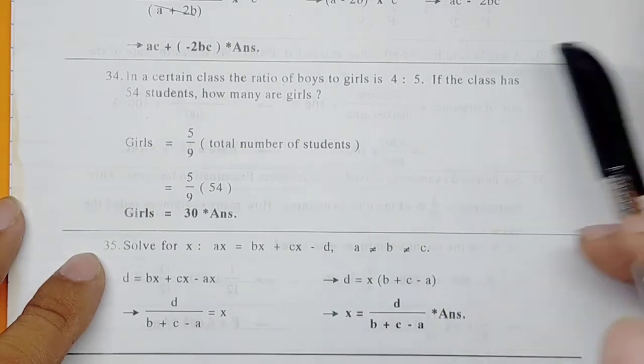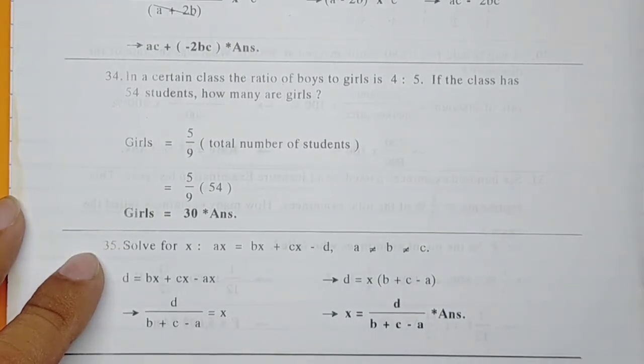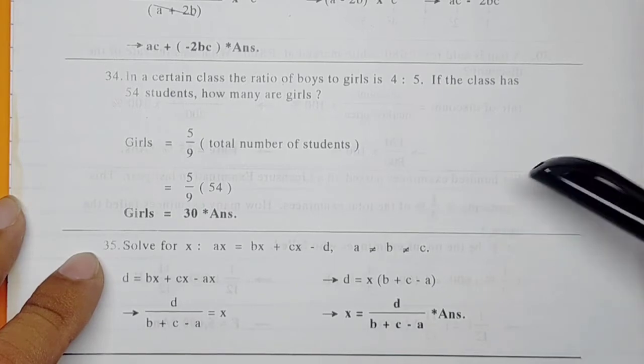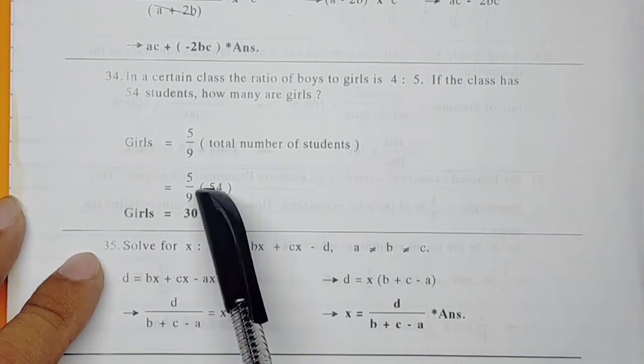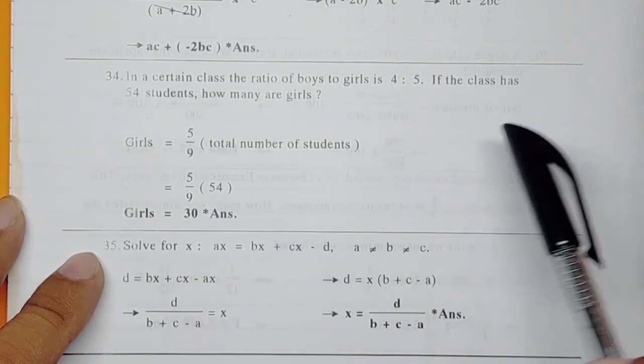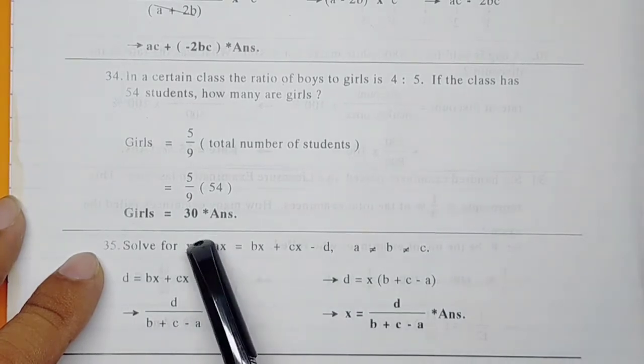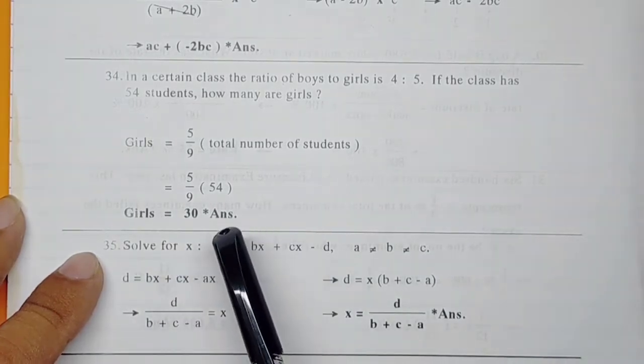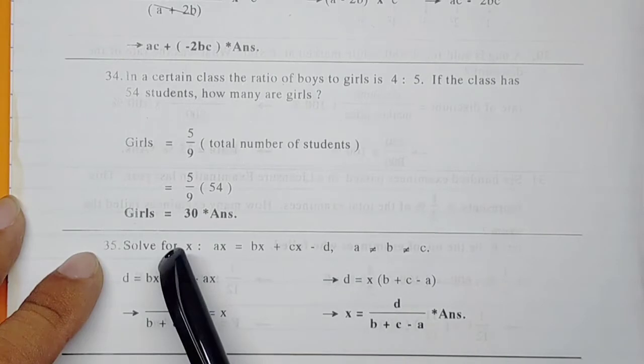In a certain class, the ratio of boys to girls is 4:5. If the class has 54 students, how many are girls? Okay? Girls is equal to 5 over 9 of the total number of students. Therefore, 5 over 9 times 54, the total students, the girls is 30.